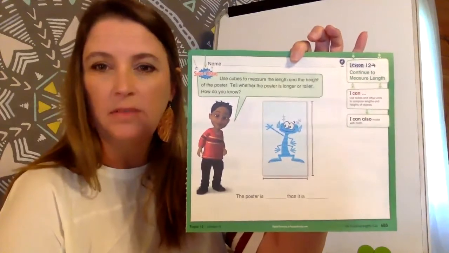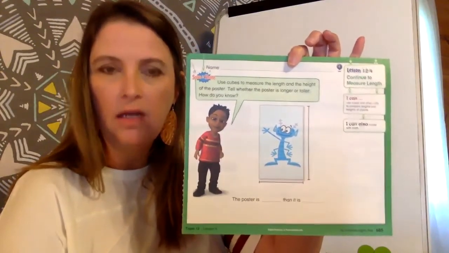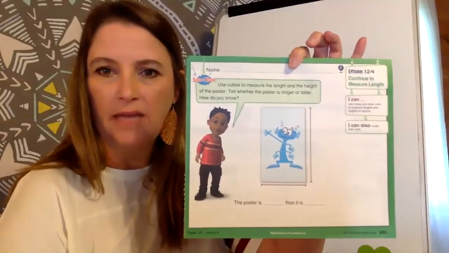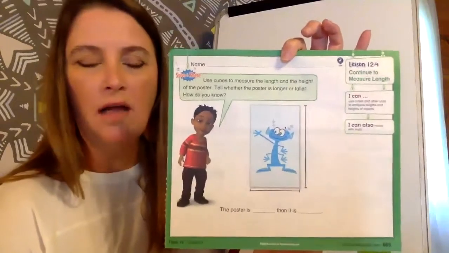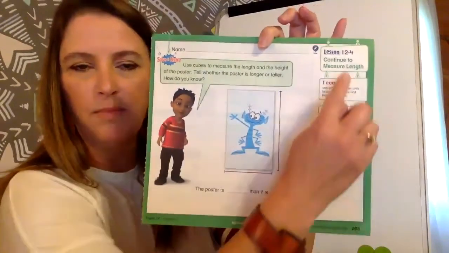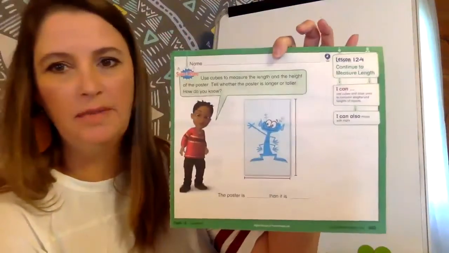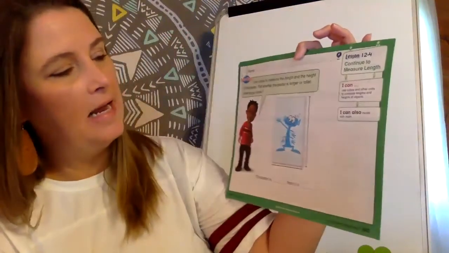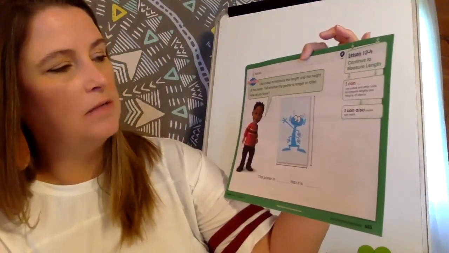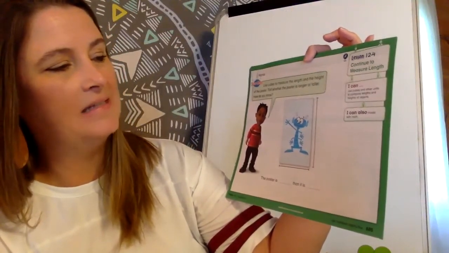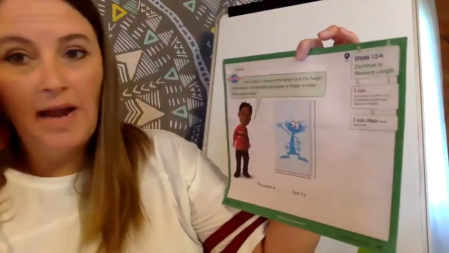I'm just trying to pick the most important lessons that I think we need to get to with the shortened school year and the shortened amount of time that we have each school day. So if you don't have out this page already, look in your packet and find lesson 12:4. It is called Continue to Measure Length. And your I can statement today says that I can use cubes and other units to compare lengths and heights of objects. Okay, so let's go ahead and get started.